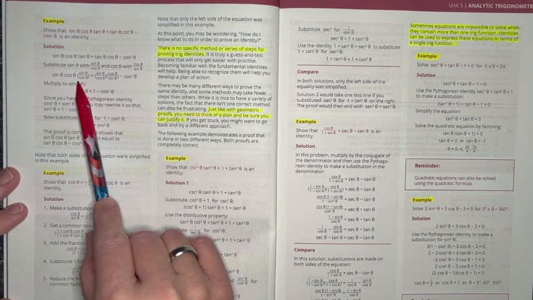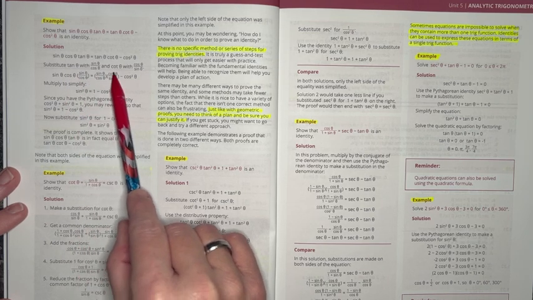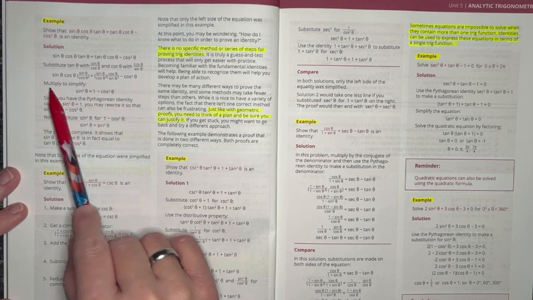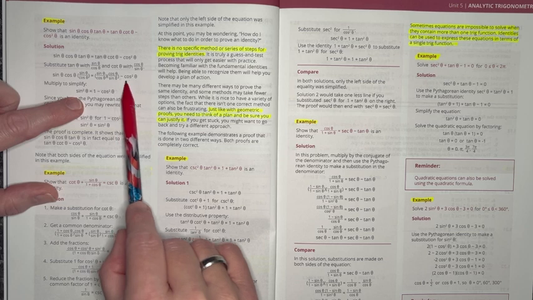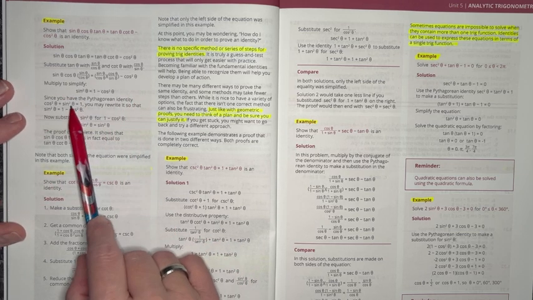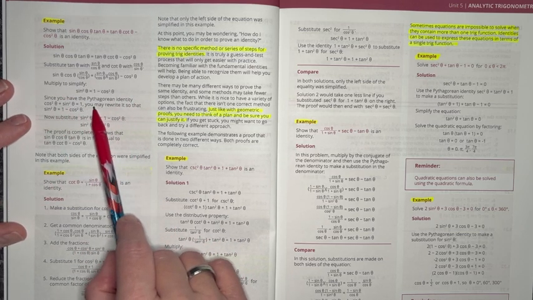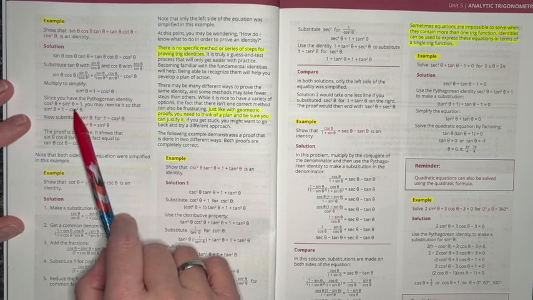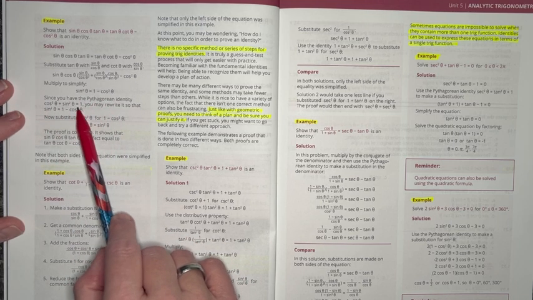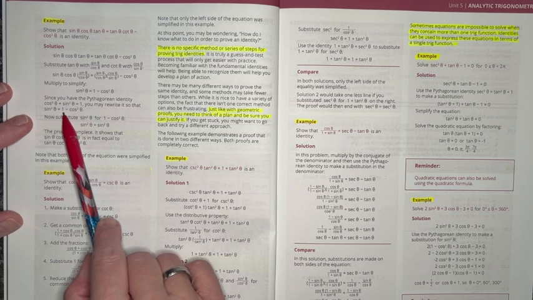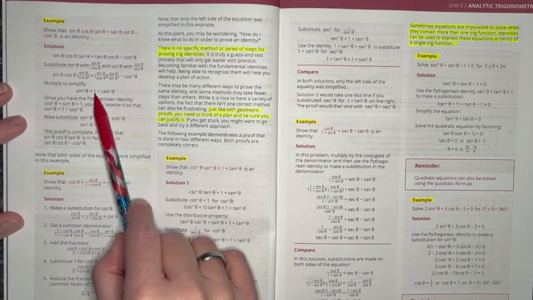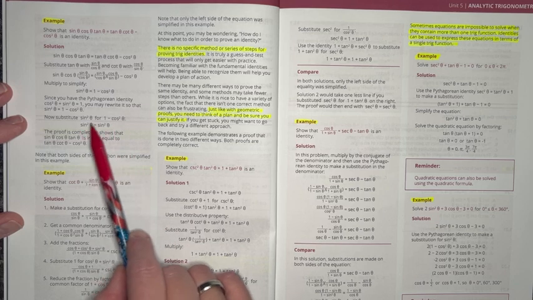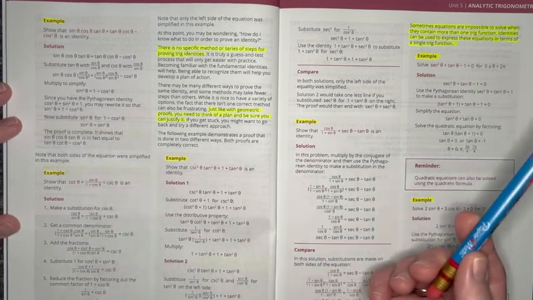And when they do that, this is what it looks like. And so we're going to cancel here and cancel out this whole thing, right? So it simplifies to sine squared equals 1 minus cosine squared, okay? And if we know the Pythagorean identity, it tells us that sine squared plus cosine squared equals 1. So that sine squared must equal 1 minus cosine squared, right? If we rearrange that, 1 minus cosine squared equals sine squared. So this is an identity because both of the sides are equal.